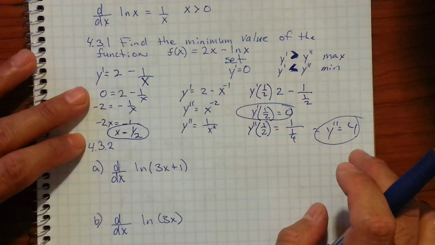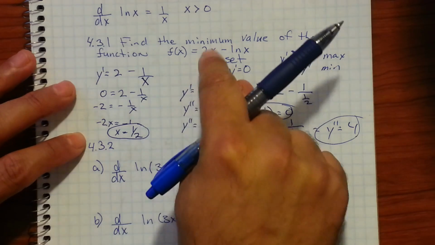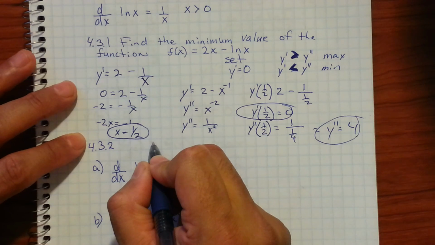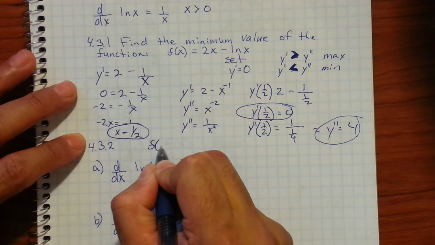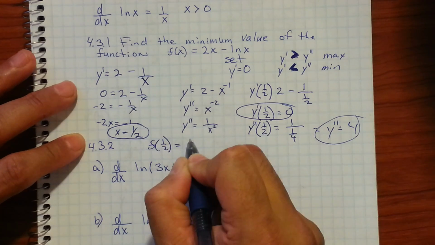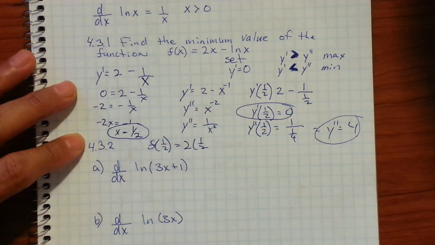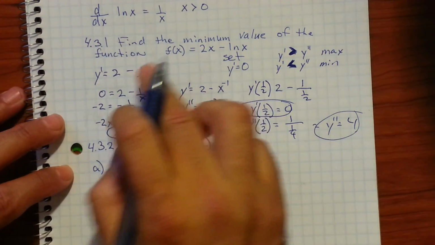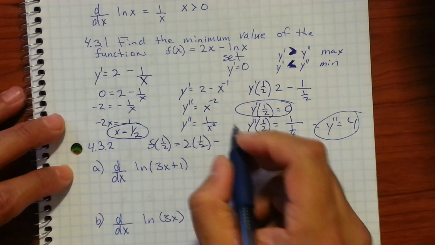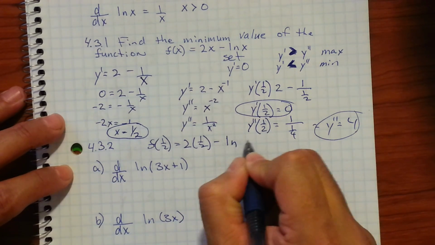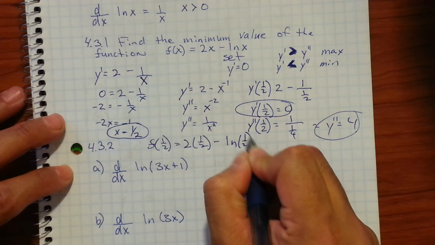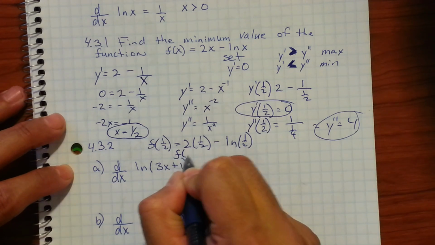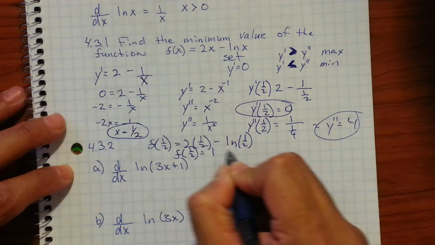Now next thing I need to do is, for this critical point, I need to plug this in to see what the y value is at that critical point. So I have f of 1/2 equals 2 times 1/2 minus ln of 1/2. Now right here, this is going to give me 1. So f of 1/2 is equal to 1.